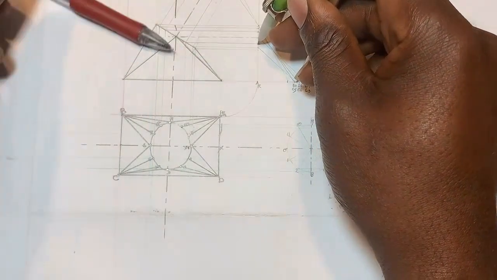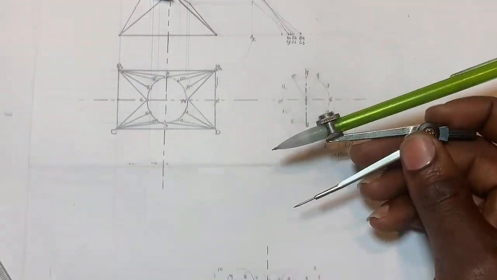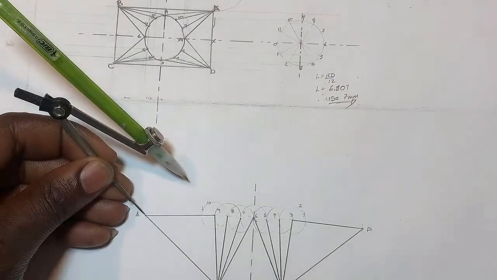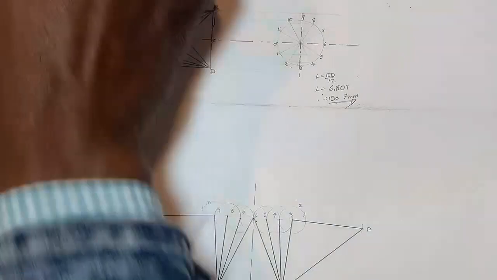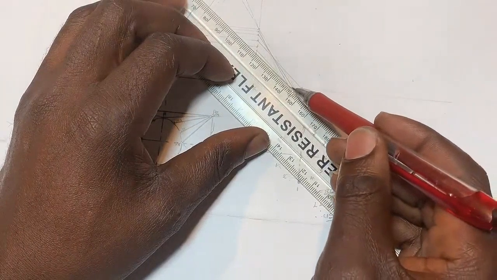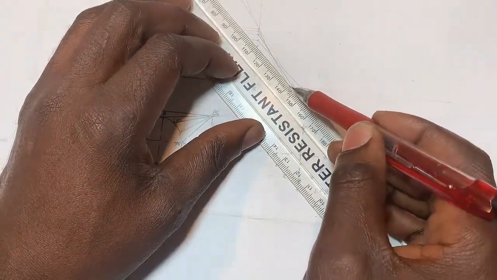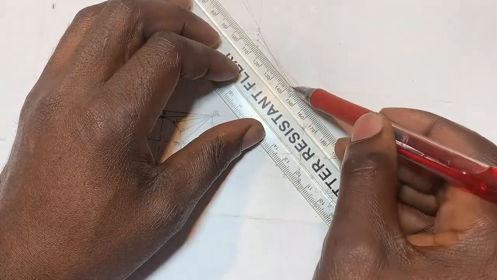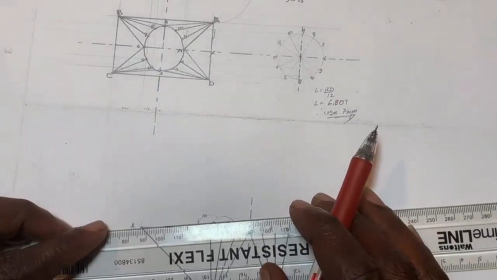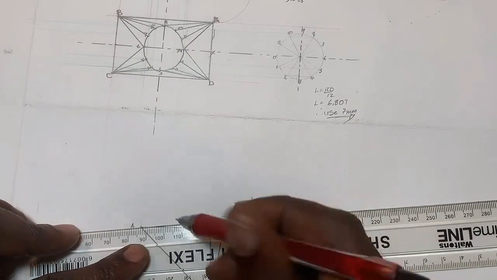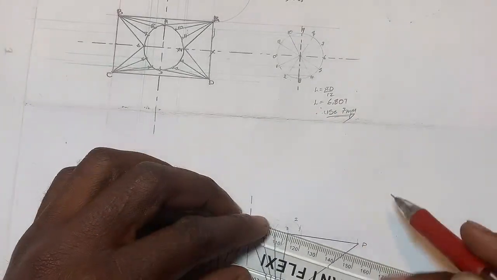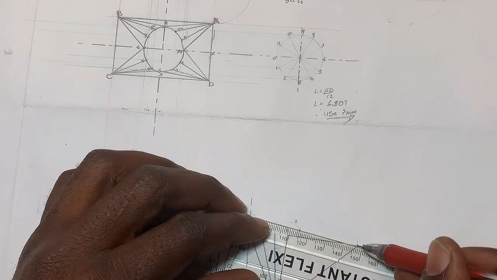Now without disturbing your drawing compass, you come to the development, you place it at D, then you bisect that arc. You place it at A, then you bisect that arc. You understand? And don't forget to build it, which is going to be this one to that point. So now I can come back to my development A to 10, then 2 to D.